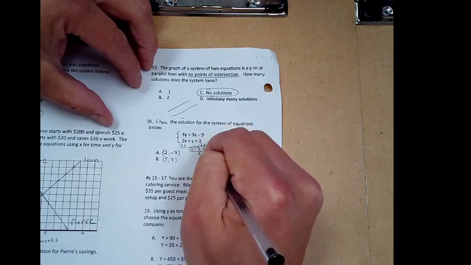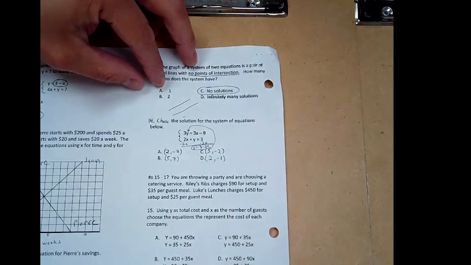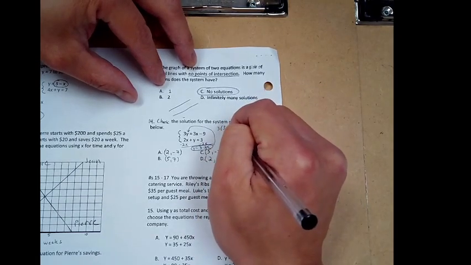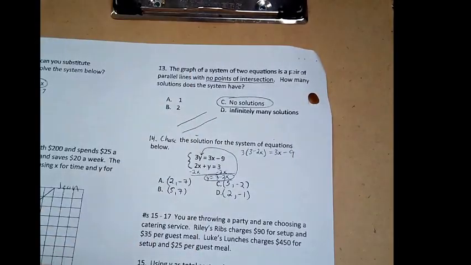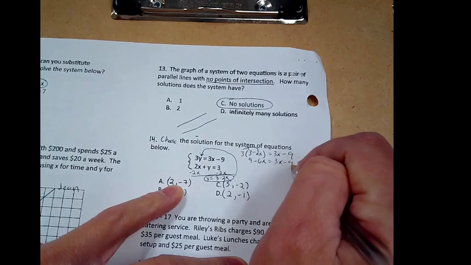So 3 minus 2x. And then what I'm going to do now, since y equals 3 minus 2x, I'm going to stick it into that y. Okay. So it says here 3, then y is 3 minus 2x equals 3x minus 9. Okay, so it looks like I have parentheses. I got to distribute that 3 in. Okay, so I'm going to go ahead and distribute: 3 times 3 is 9, 3 times negative 2x is negative 6x, equals 3x minus 9.